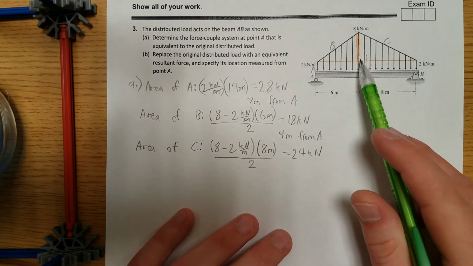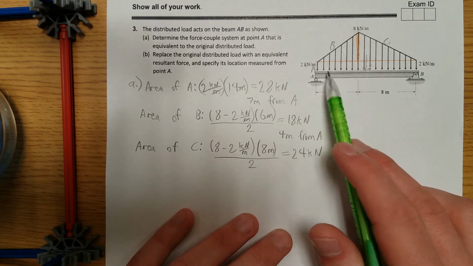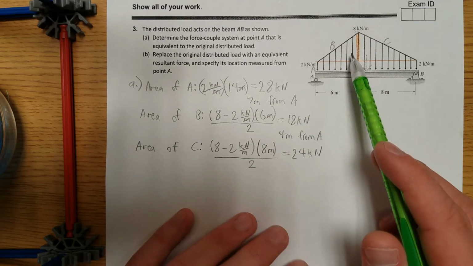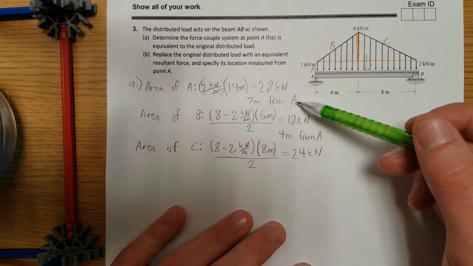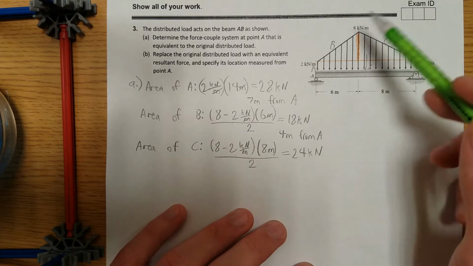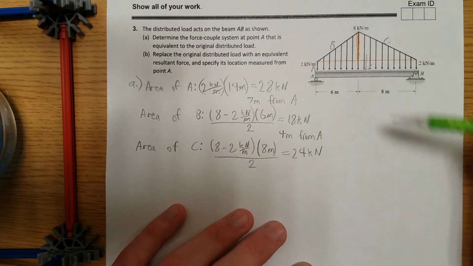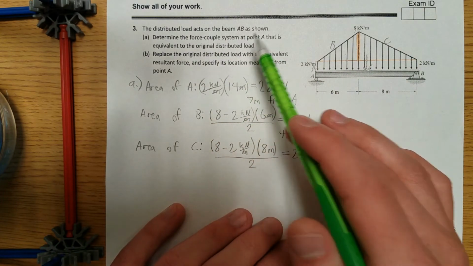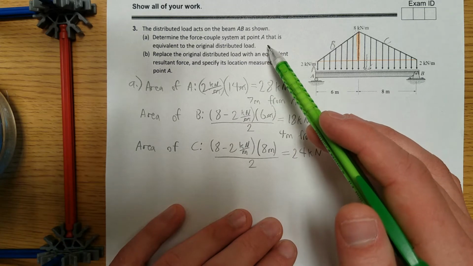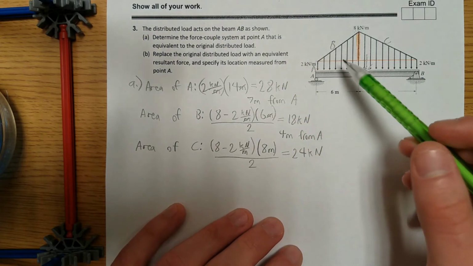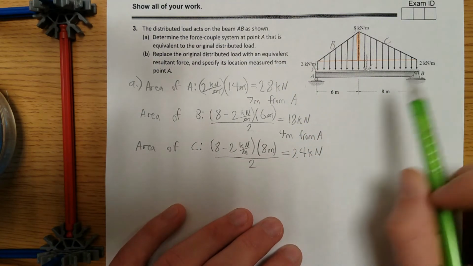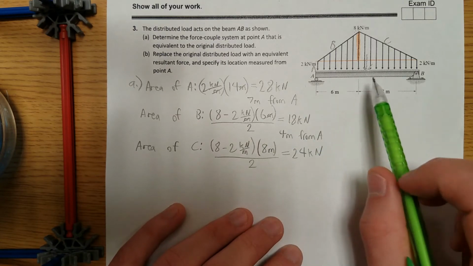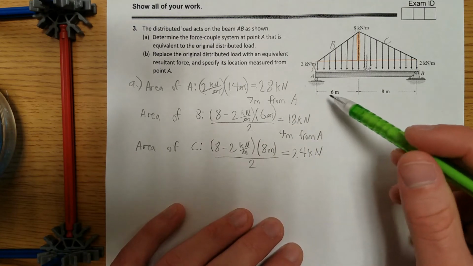And from A, I like to put it as the distance from A. The reason I'm putting these distances from A is, first of all, it's just a good rule of thumb, and I'm using A as a reference point. But I chose A specifically because we want the force couple system at A. And so that means we want the moment caused by this at A. If we wanted it at B, I would use the reference of how many meters from B. But here we're doing it from A.